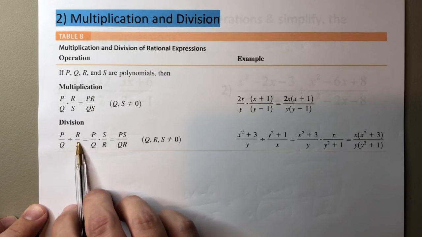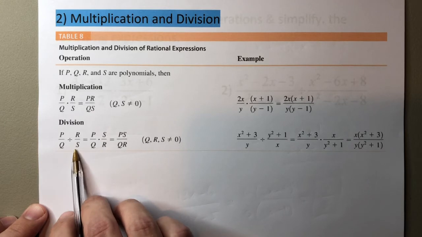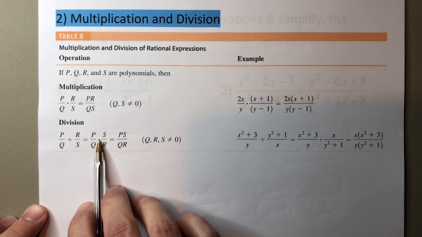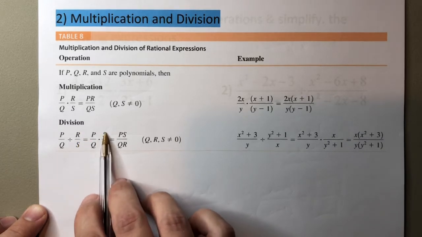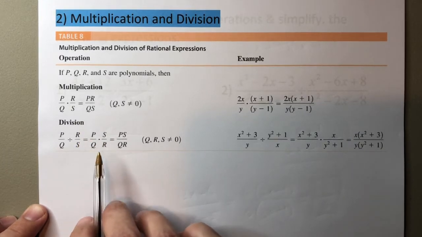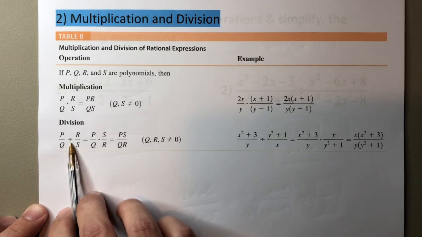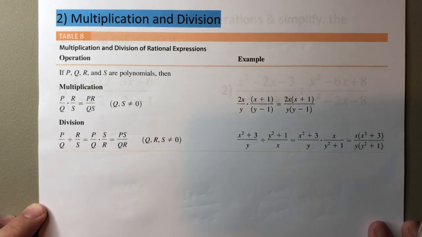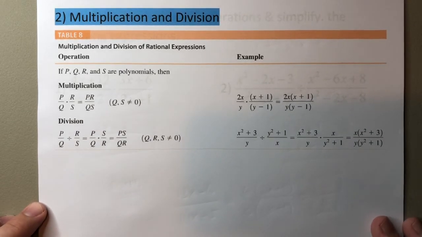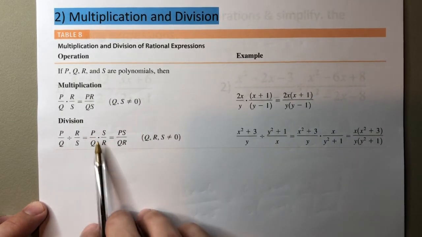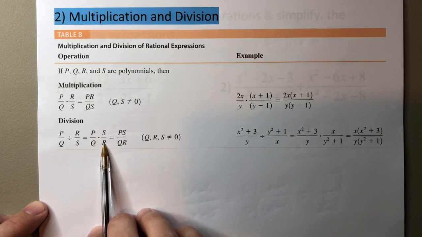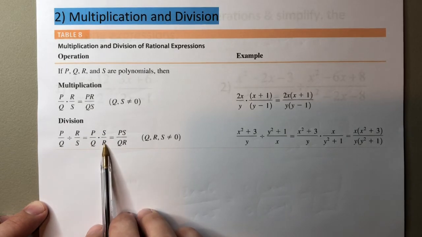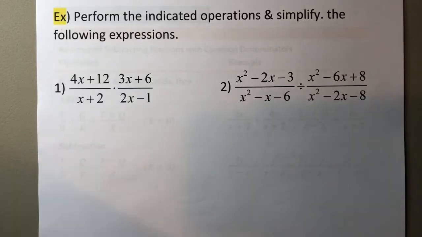When you divide fractions, what's the rule there? Well, it's keep, change, flip, right? Keep, change, flip. So the definition of division is the multiplication of what? The reciprocal of the second expression, the second rational expression. Again, at this point, after you get here, factor and reduce if possible, and then multiply numerator, denominator. All right, let's take a look at some examples.